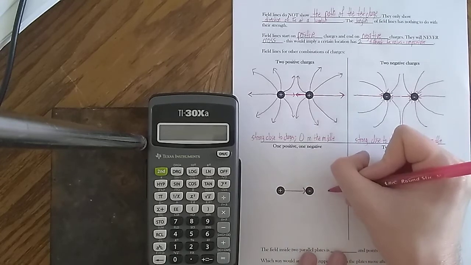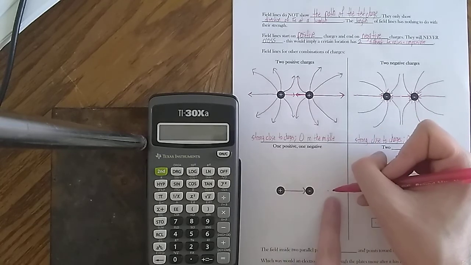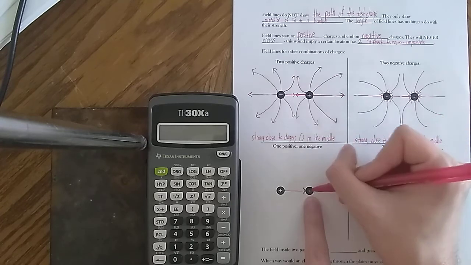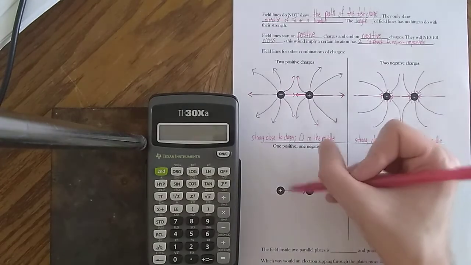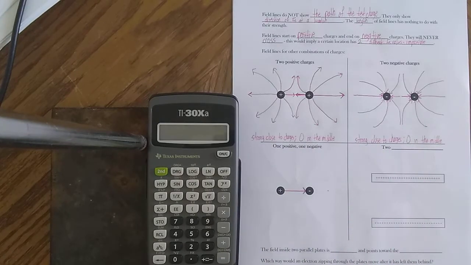What if you're over here? If you have a proton over here, well, it's going to be repelled by the positive and attracted by the negative charge, but which one's it closer to? It's much closer to the negative charge. So what that tells us is that attraction to the negative charge is going to be stronger than the repulsion from the positive charge. Remember that when we're talking about attraction and repulsion, we're talking about the electrostatic force.